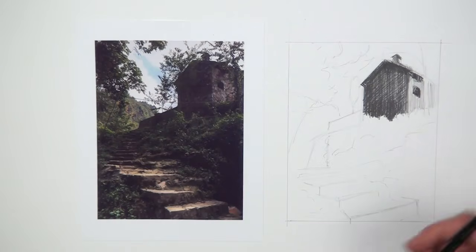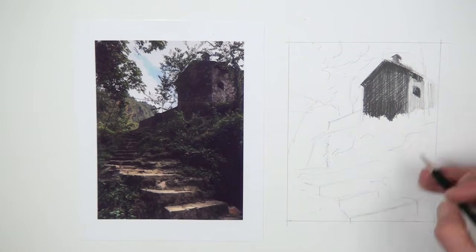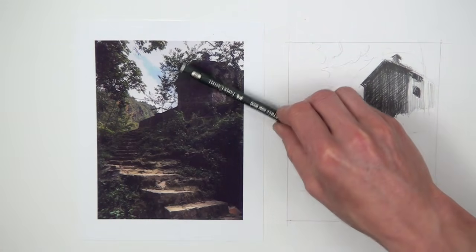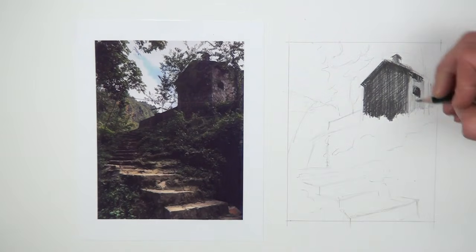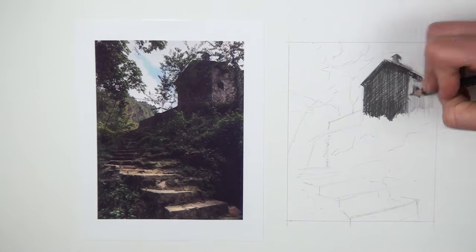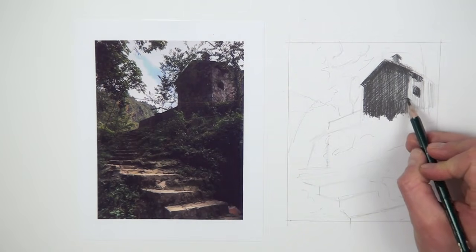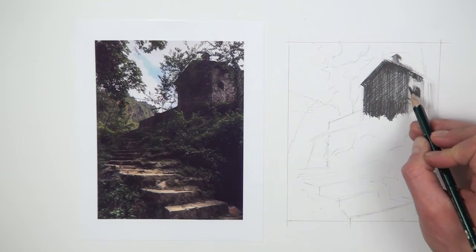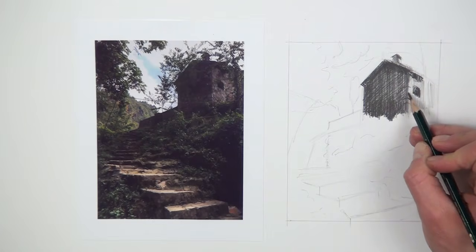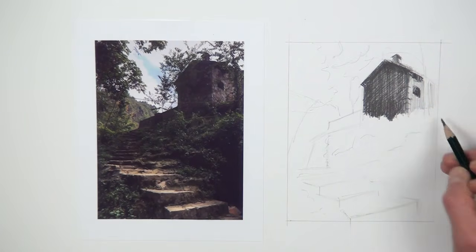And then with your HB pencil or your 2B pencil, you can give a little bit of an indication of some of the stonework. So on buildings like this, it's a good idea to do just the corner. But what I'm doing is I'm just checking the angles so that I don't ruin the sense of perspective. Just remembering what they are. And then you can just put in one or two indications that there's some stonework on the corner of the building.